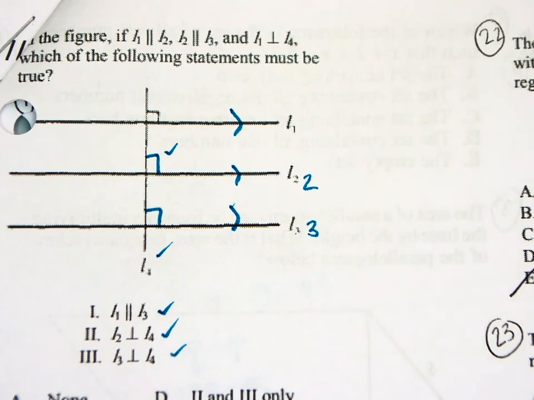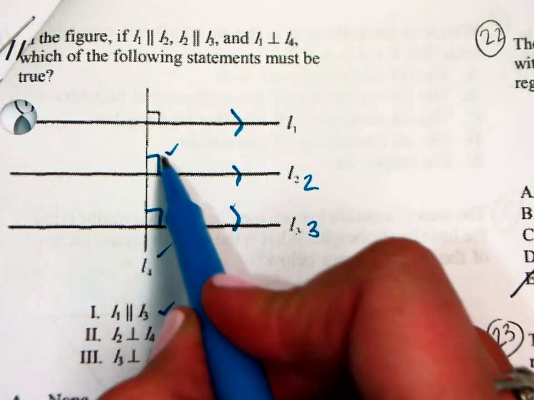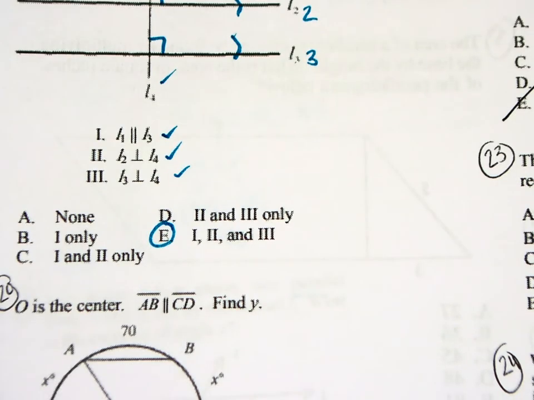So in this problem, whenever you have parallel lines, you can have more than one corresponding angle pair. So we know that all these are 90, and that would then in turn show us that all of them are true.